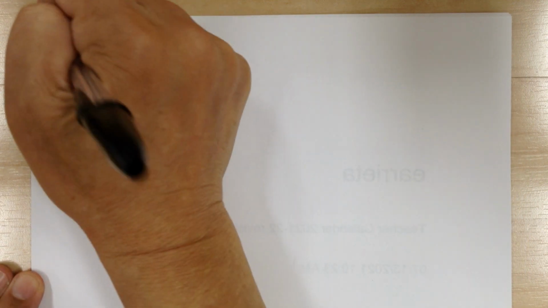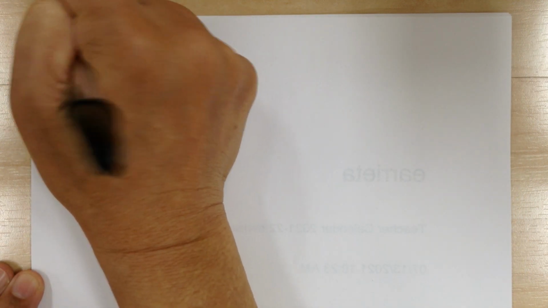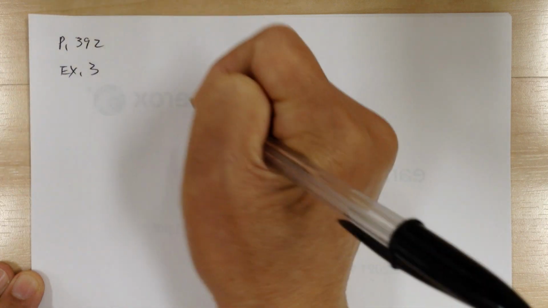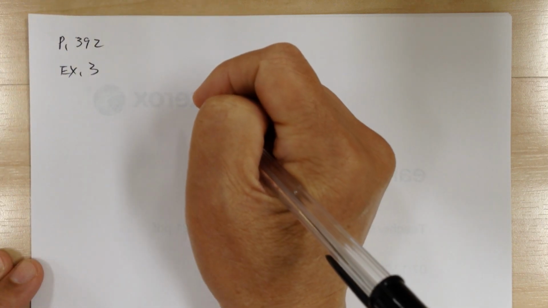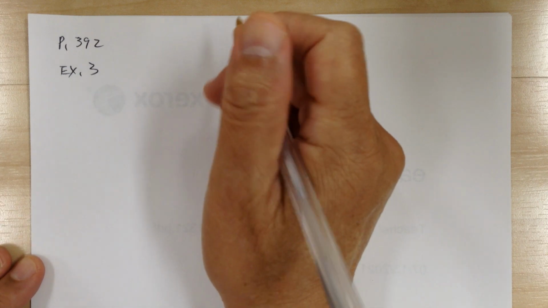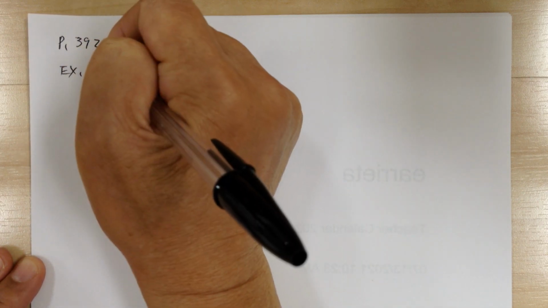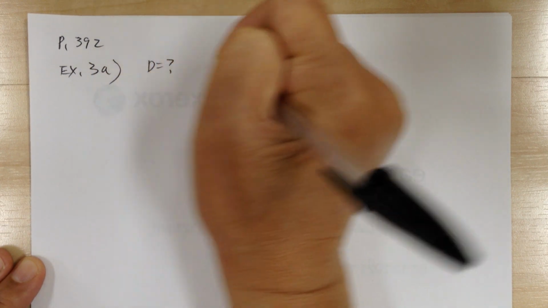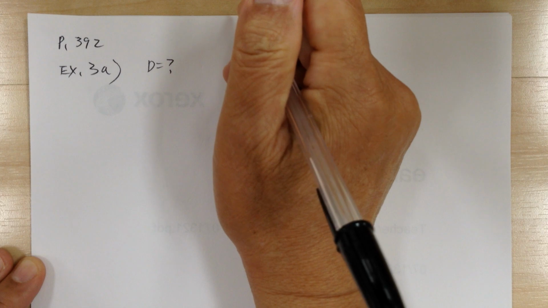Okay, let's go to the next example, page 392, example 3. The table gives you the density of dry air at various altitudes. So for A, you want to approximate the density at the altitude.